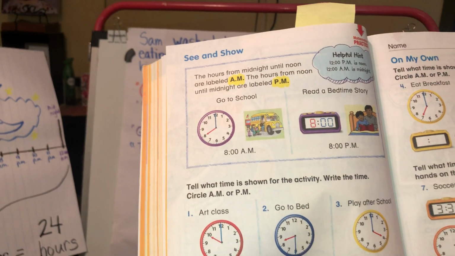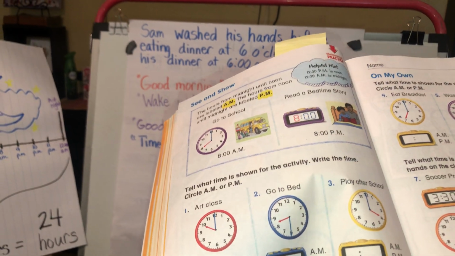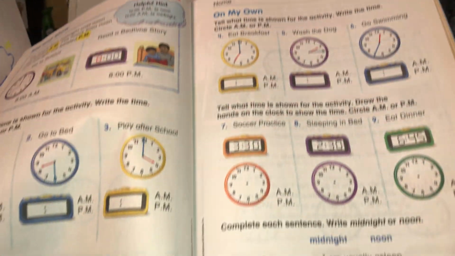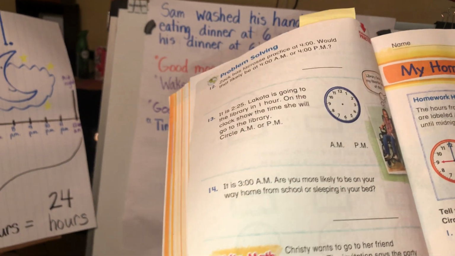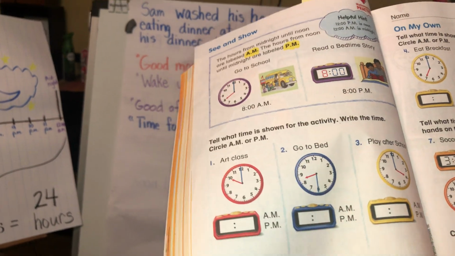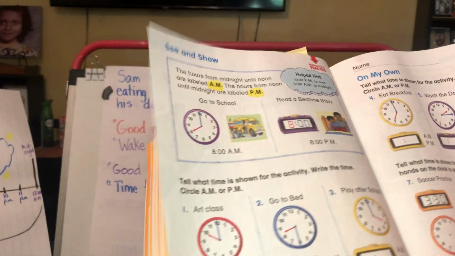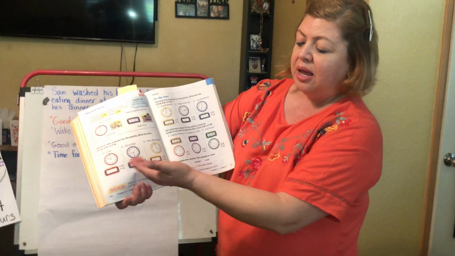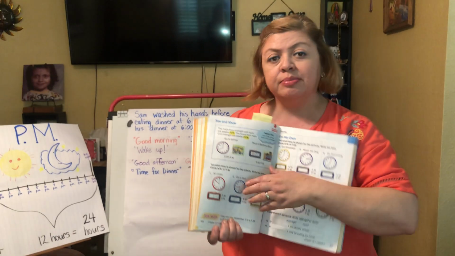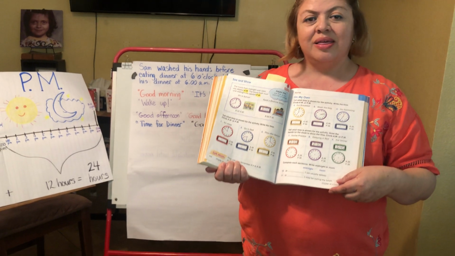So you're going to read that, and then you will begin doing pages 626, 627, and 628. Okay, so those are the 3 pages that I would like for you to do. Actually 4, because it begins with the drawings. But here they're showing you a clock. They're telling you events that are happening. And it is your job to figure out if those events would happen during the AM hours or the PM hours.